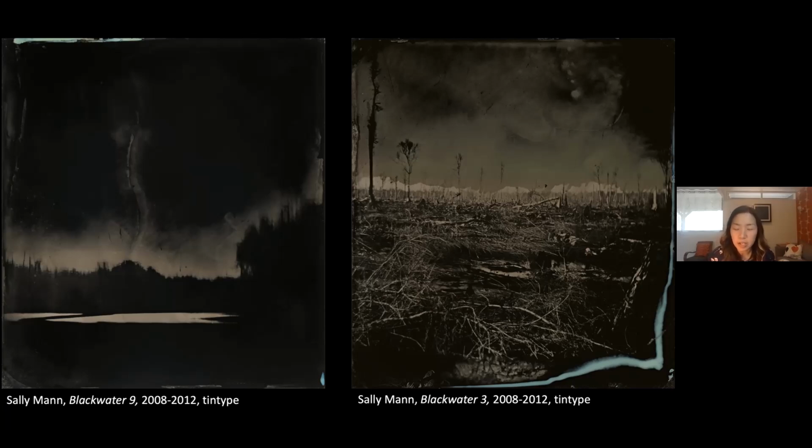Our growing ecological consciousness about the benefits of wetlands will, I hope, push us not just to see and admire the beauty of these landscapes in the present, but also allow those landscapes to tell counter histories of race and class in America. Thanks very much.